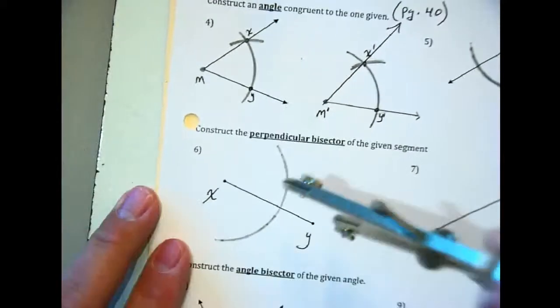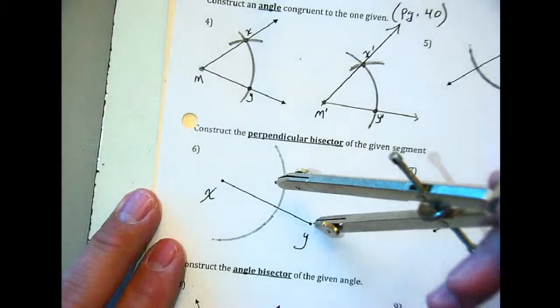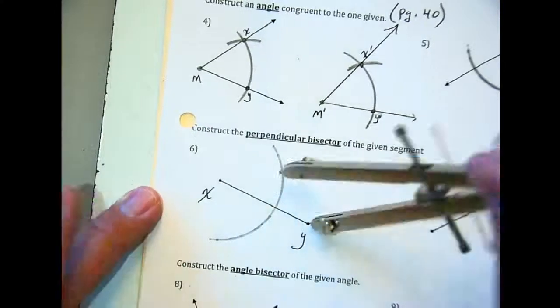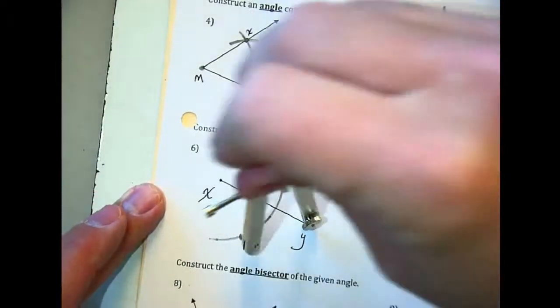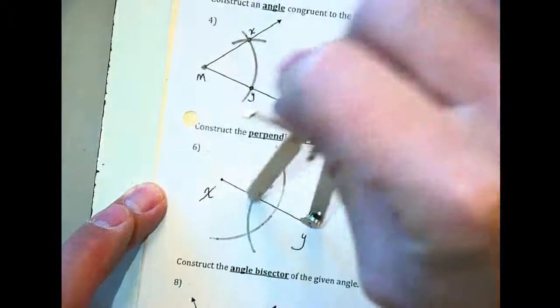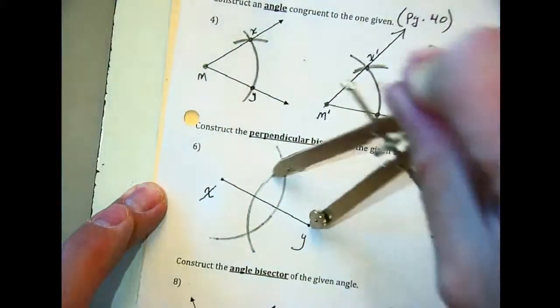Now, we're going to go ahead and move it to point Y, the point to point Y. And we're going to take our lead and we're going to make that same type of arc right here. And now you have a big eyeball.